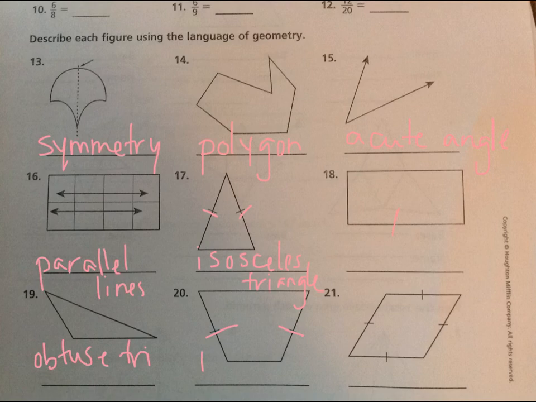This is, and I'm running out of space here, a trapezoid. And this, because all four sides are the same, I always think of something that's been hit by a bus, and this is a rhombus.